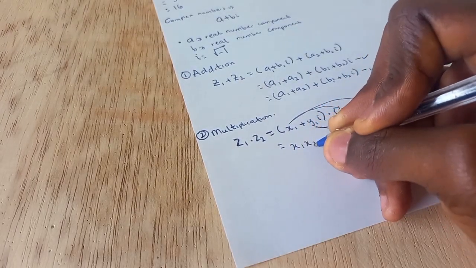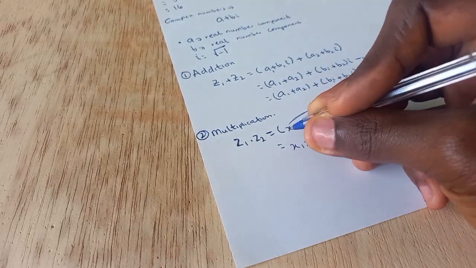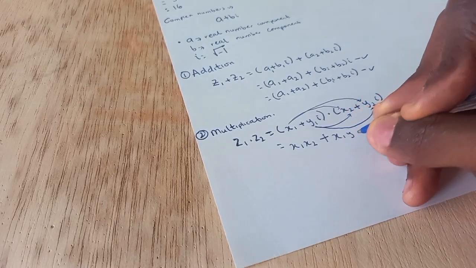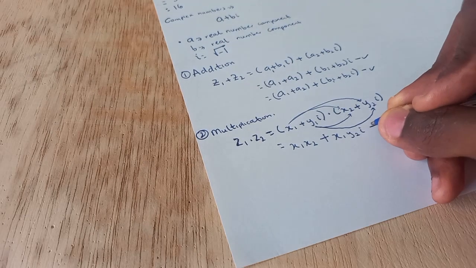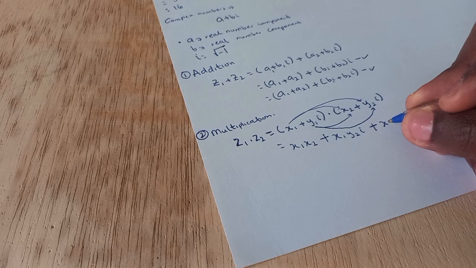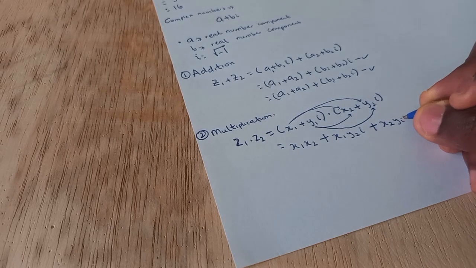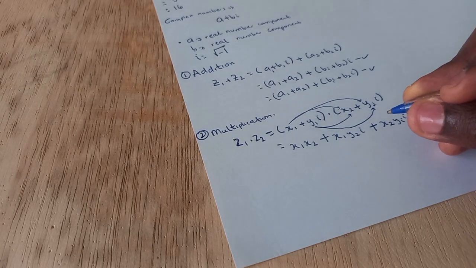X1 X2, the same X, plus, because it's positive, X1 Y2 I, plus, let's come to the Y. Let's bring the real number first. Are you getting it? So Y X2 Y1 I, and there's an exception over here.